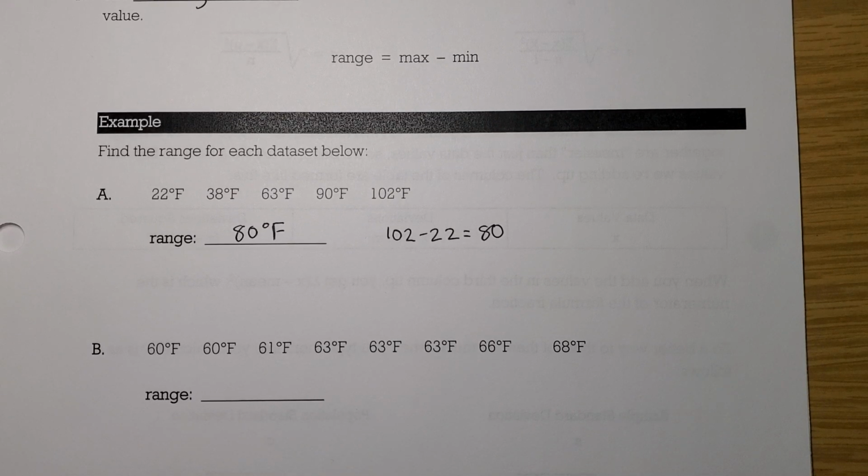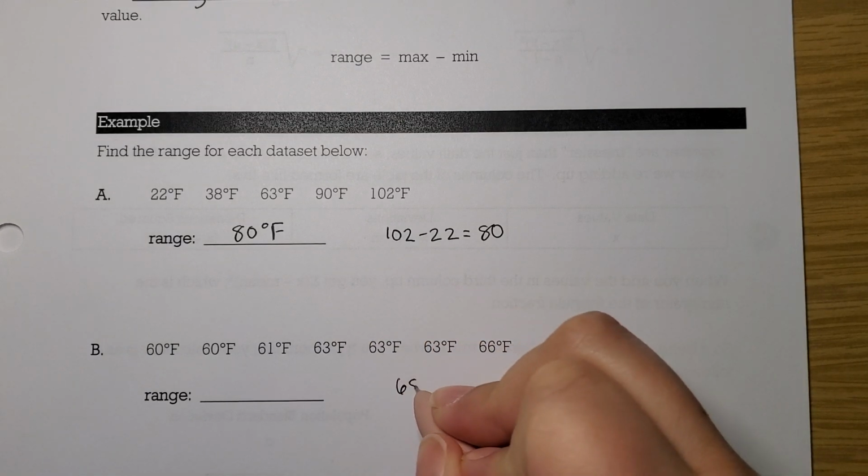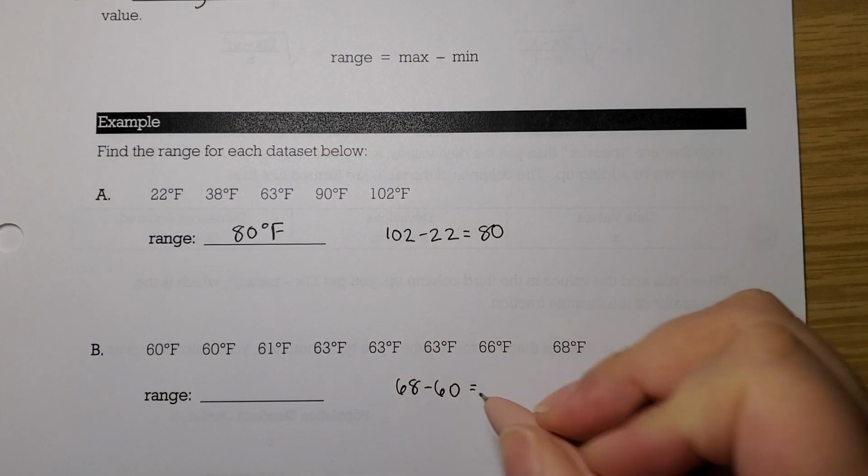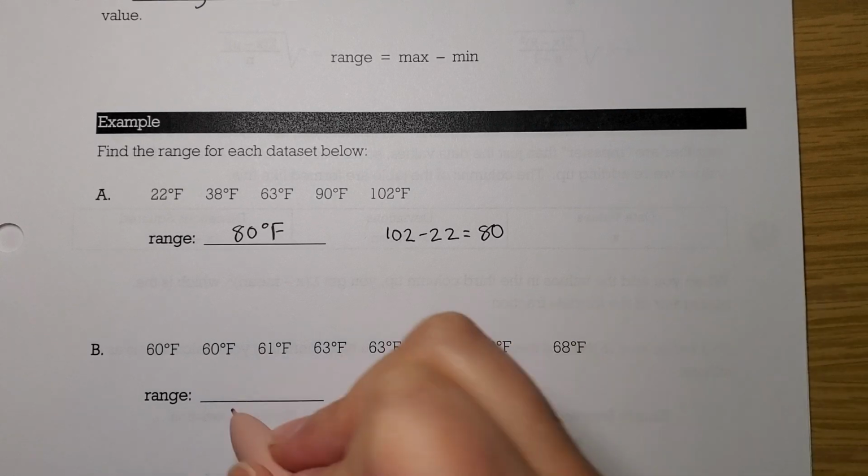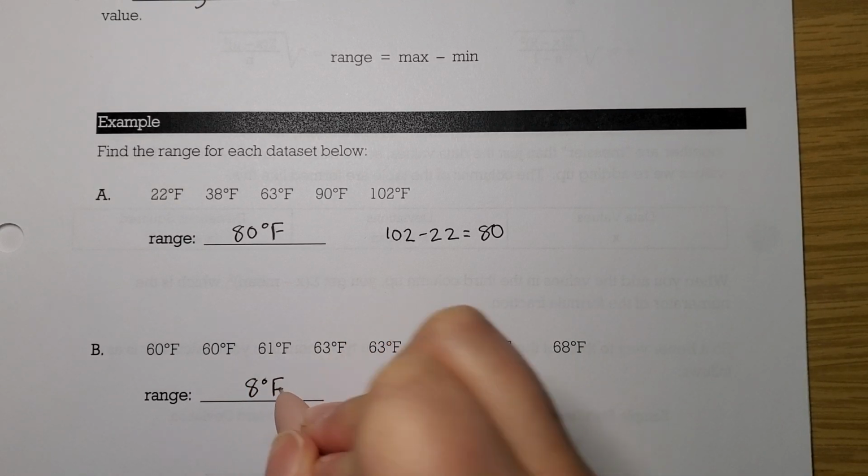For data set B, similarly, the values are already presented to us in order. So the first one is 60 and the maximum is 68. So I'm going to do 68 minus 60. And that will give us 8. So we have 8 degrees Fahrenheit.